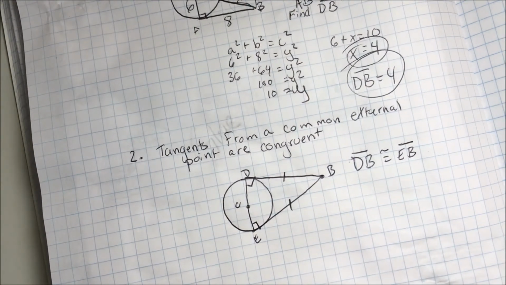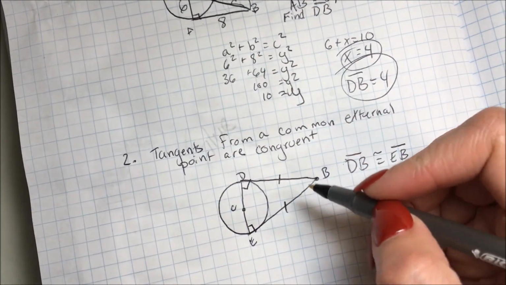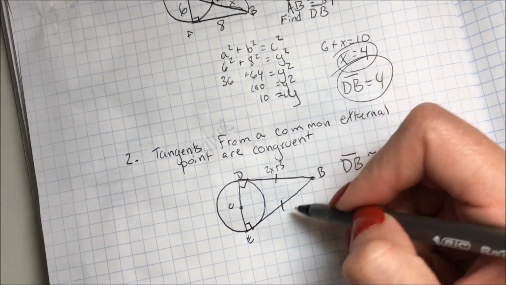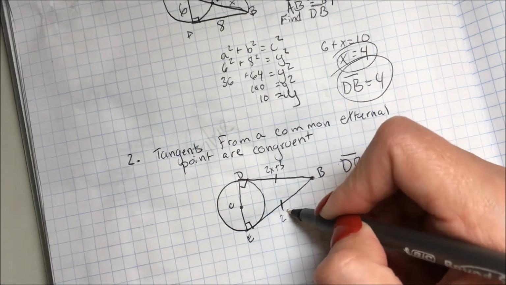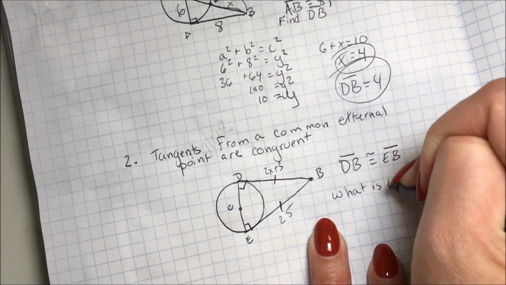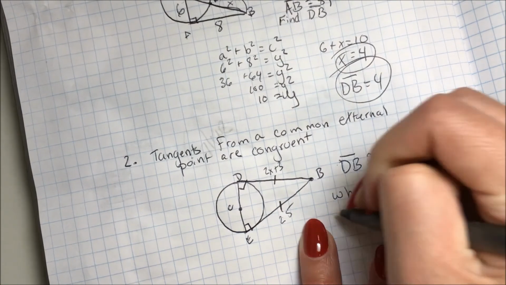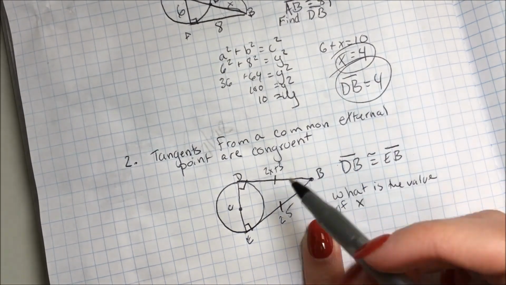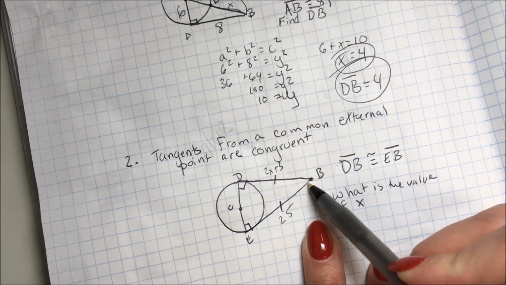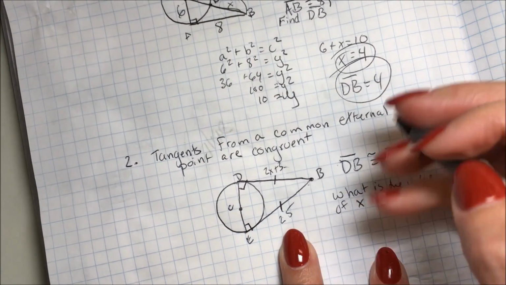And I can use that to do problems like this, where 2x plus 3 is DB, and maybe EB is 25, and they want to know what is the value of x. Well, since I know that tangents that meet at an external point are congruent, I know that 2x plus 3 equals 25.